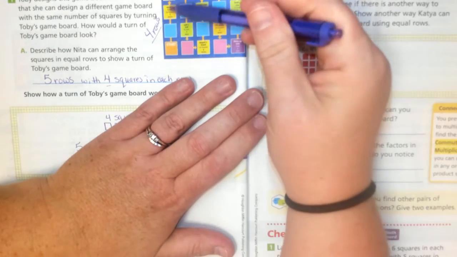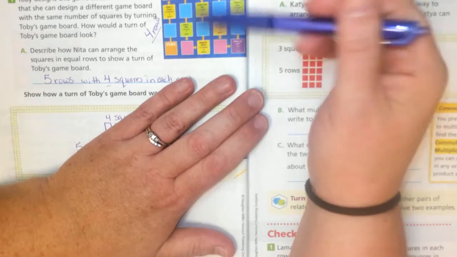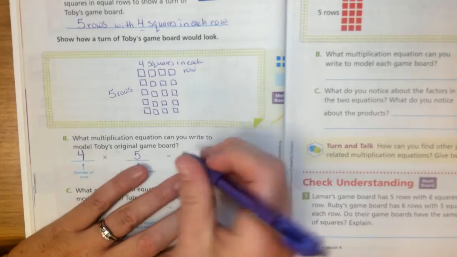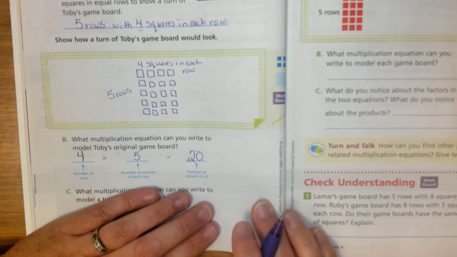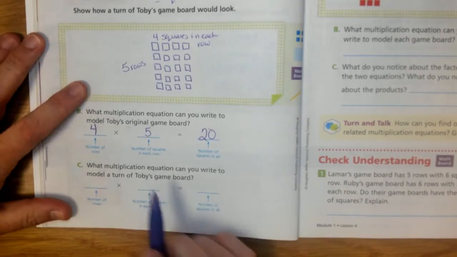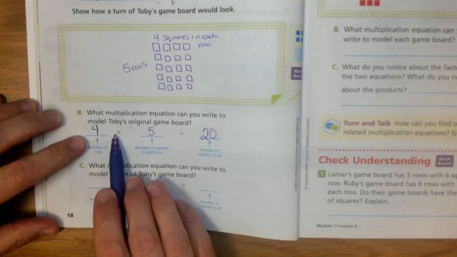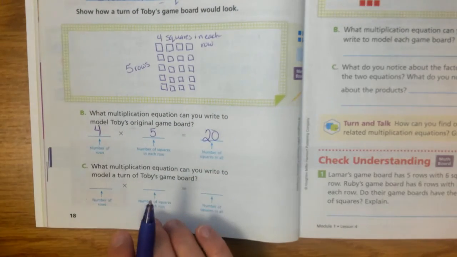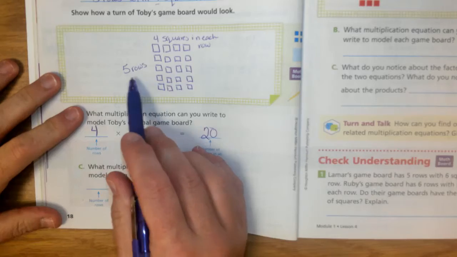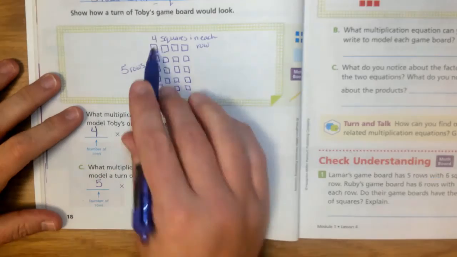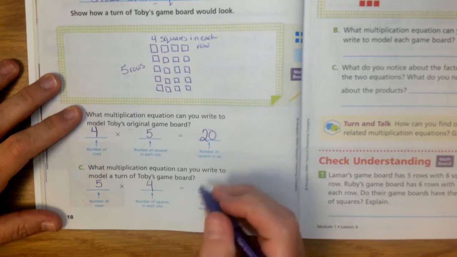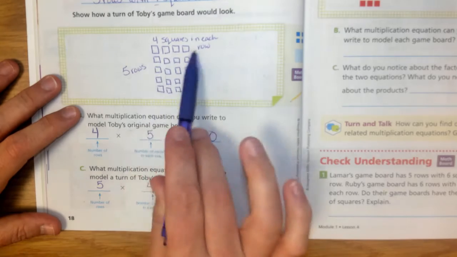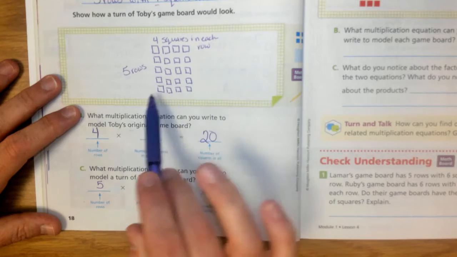Or we could count by fives, right? 5, 10, 15. Oh, no, I'm sorry. I'm going in the wrong direction. 5, 10, 15, 20. I apologize. That was my mistake. So we have 20 squares all together. So if Toby's model looks like this, 4 times 5 equals 20, what model could we write by turning it when Nita turned the game board? Well, Nita turned the game board to have 5 rows with 4 squares in each row, so we have the same number of squares. This time we would count by 4, 8, 12, 16, 20.